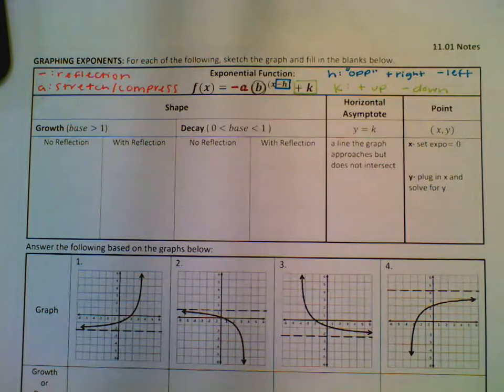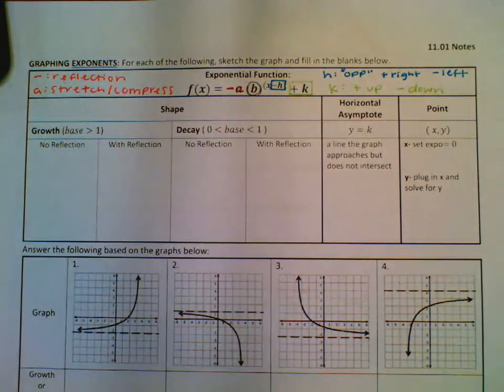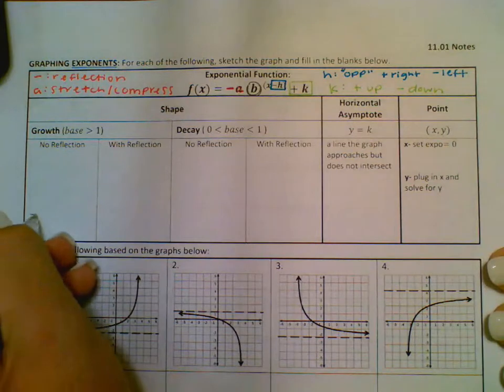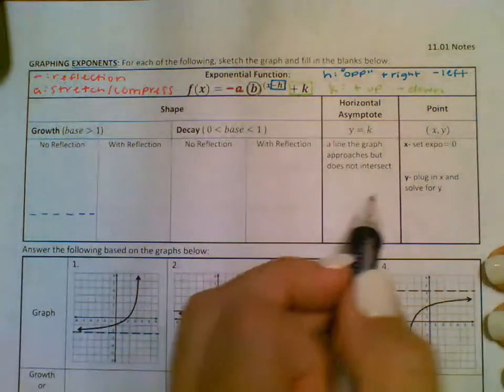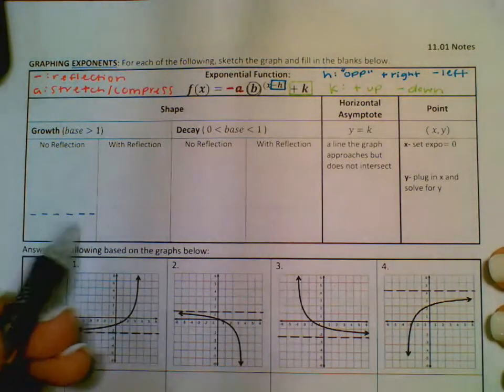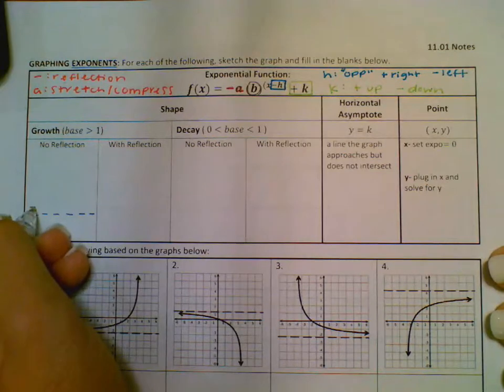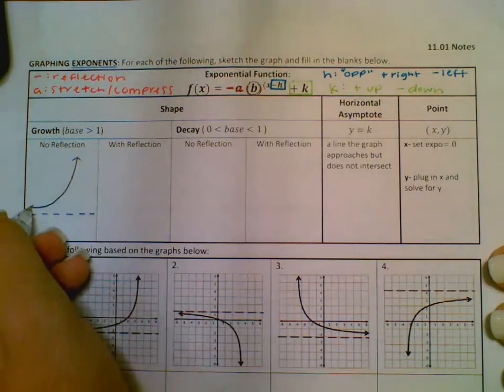So when you look at the shape, there are 4 options. We have growth, and we have decay, and we have no reflection and with a reflection. And so this is what those 3 pieces look like. So first of all, every exponential function has a horizontal asymptote, and we'll talk about that when we get here. But when we have growth, the horizontal asymptote is at the bottom, and then we're going to start close to the asymptote on the left side and grow away from the asymptote on the left side.